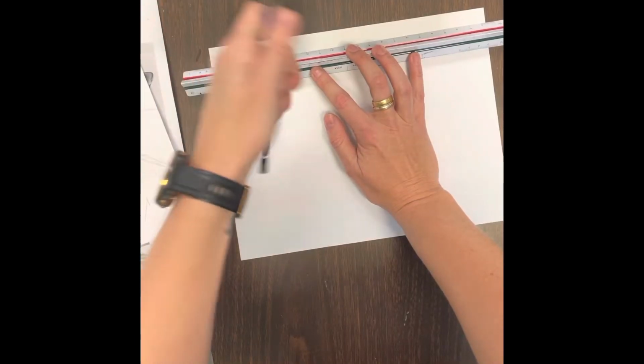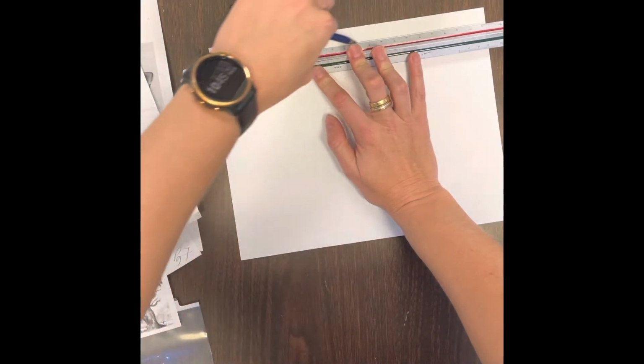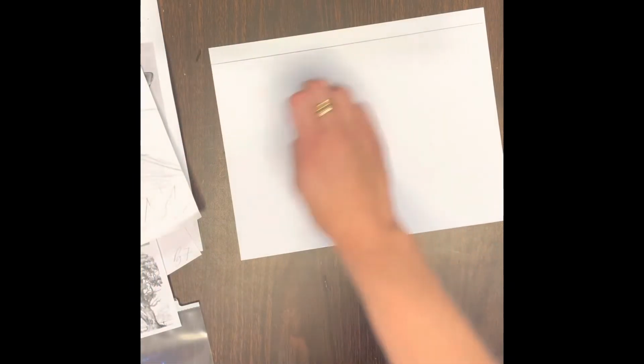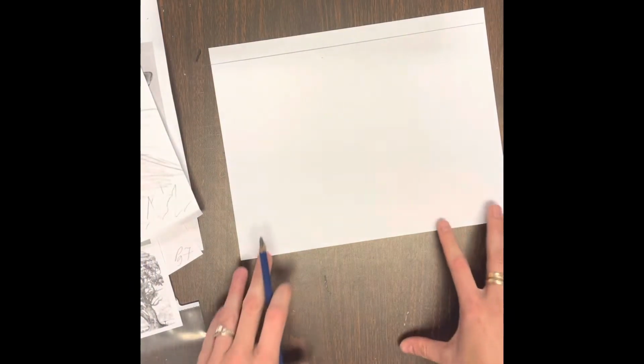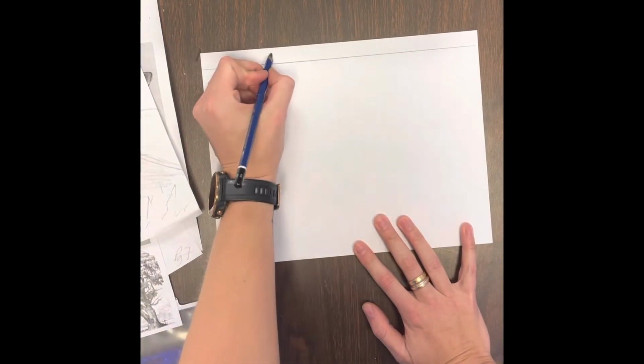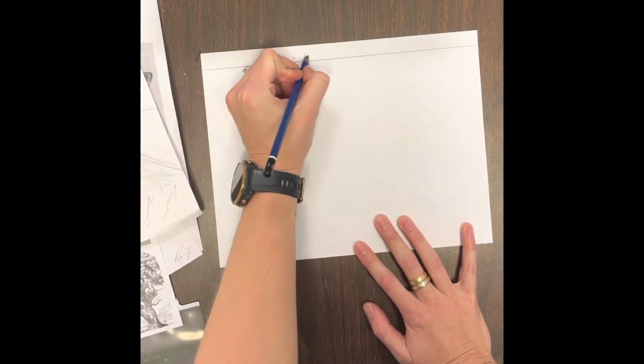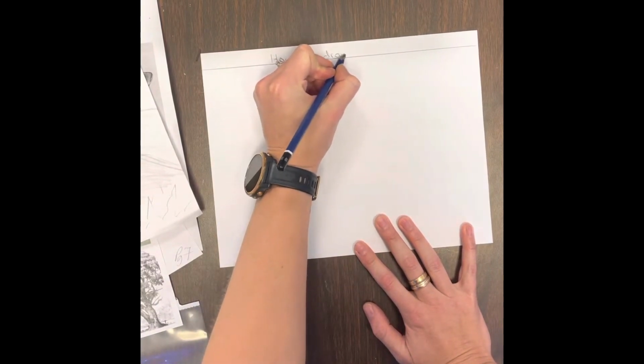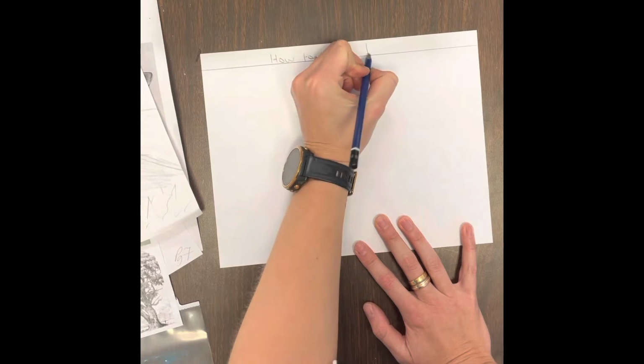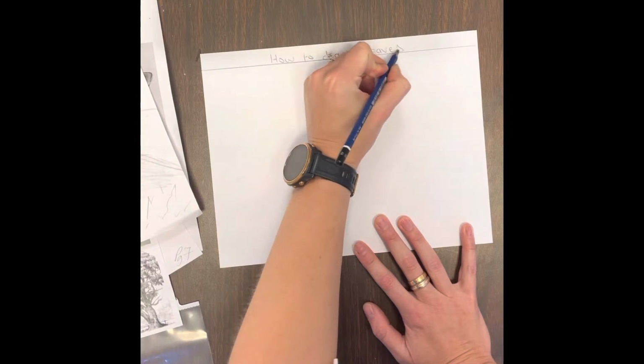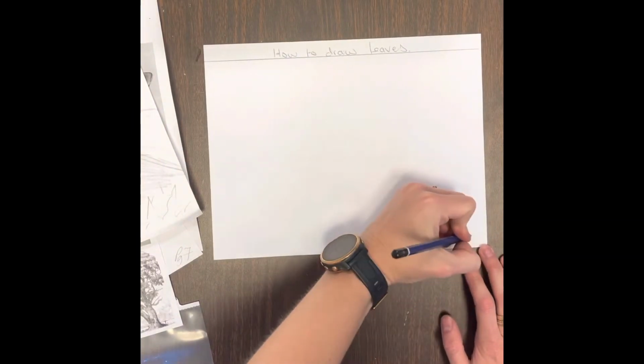You're going to go horizontal today, meaning long ways in your sketchbook, looking like my page over here. And you're going to write the heading for me, how to draw leaves. And then you're going to mark page 6 or whatever page you're on, and make sure that you're adding that to your contents page. Remember that part of your sketchbook grade is organization, so make sure that you are staying organized.